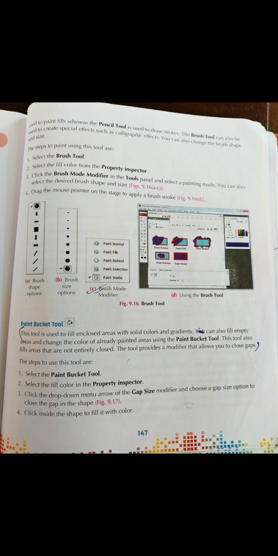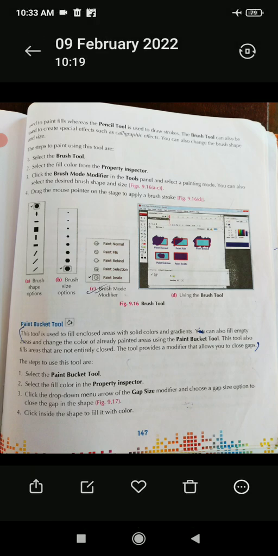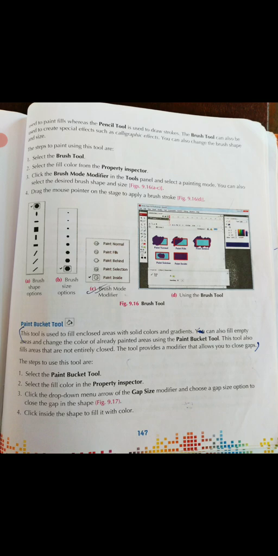The brush tool is specially used for painting fills, that is the inside area of an object. And the pencil tool is specially used for strokes, that is the boundary or outline of an object or the drawing. Clear?